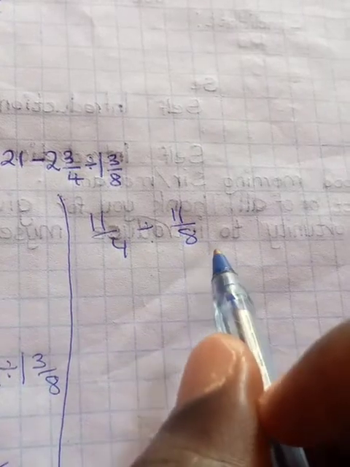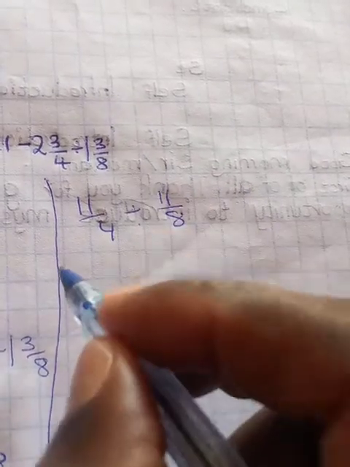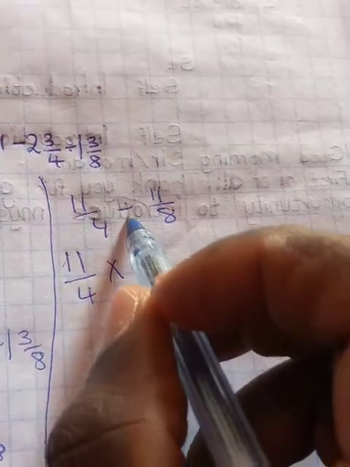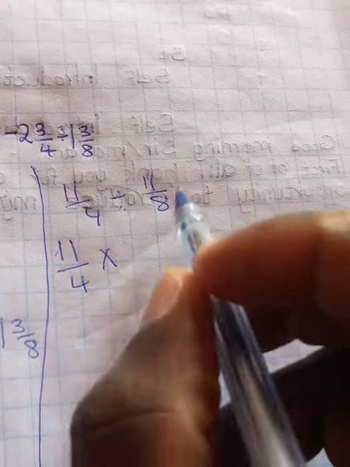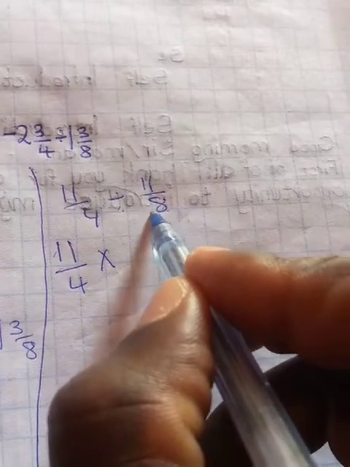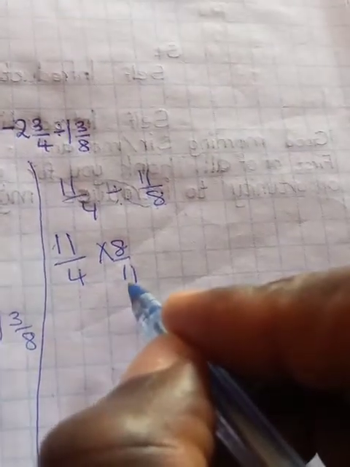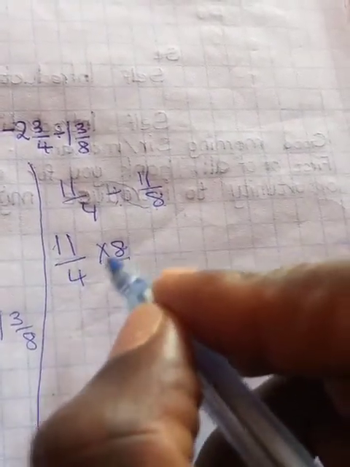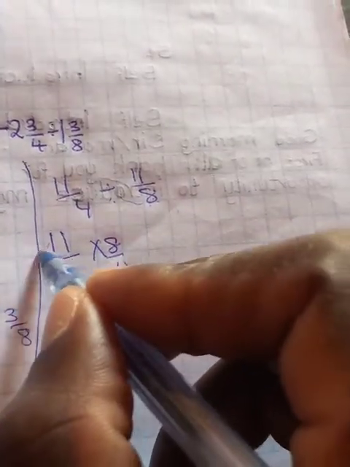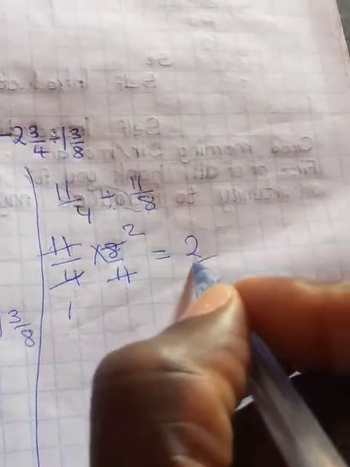And we know if we are dividing using a fraction, we find the reciprocal of the divisor. So it is 11 over 4 times, division changes to times, and the reciprocal where the numerator becomes denominator and denominator becomes numerator. That is 8 over 11. And from here we can cross cancel because we see the numbers can cancel each other. So 11 cancels 11, and 4 goes into 8, so here we have 2.